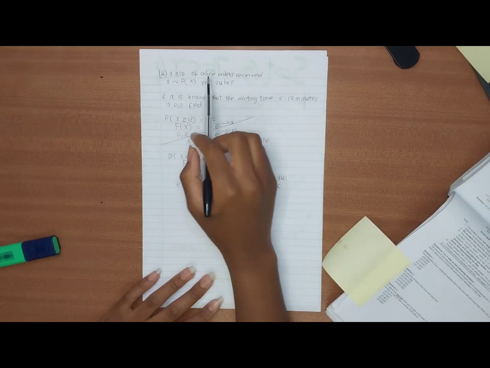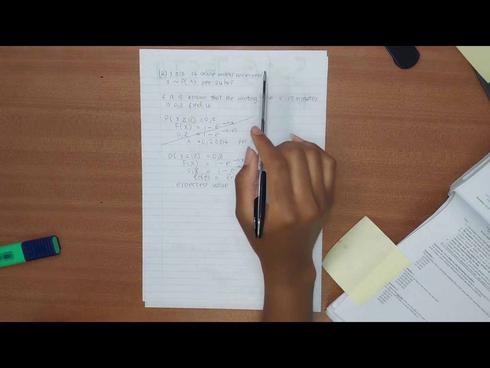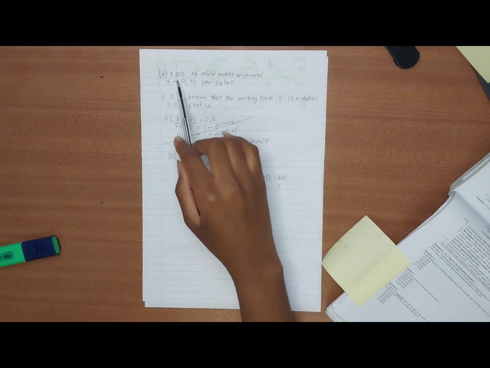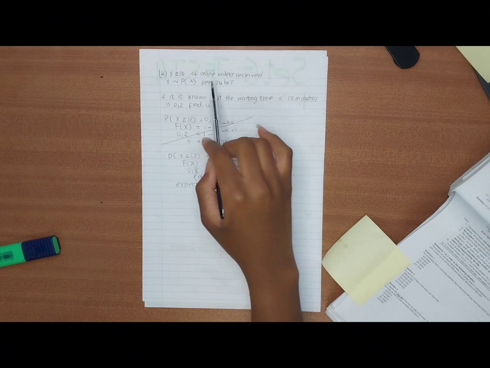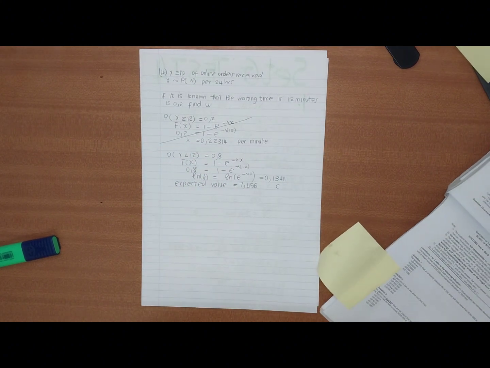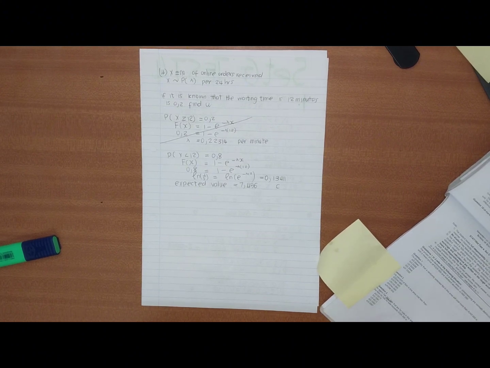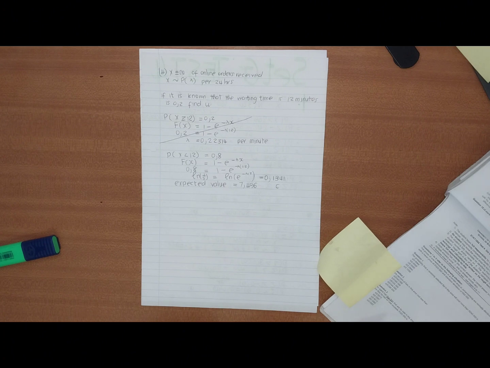X is the number of online orders received, and X follows a Poisson distribution with our lambda per 24 hours.